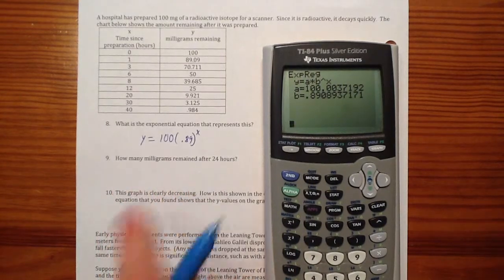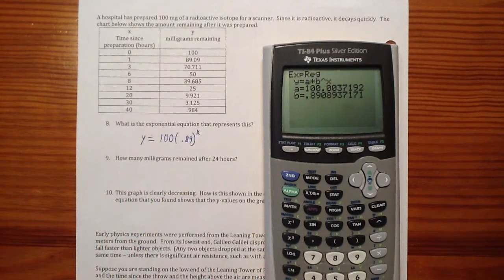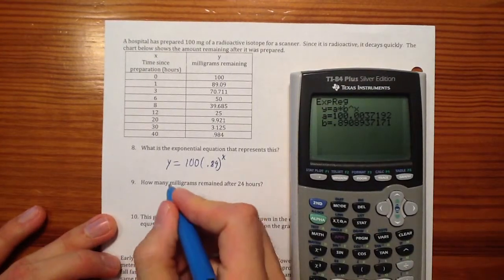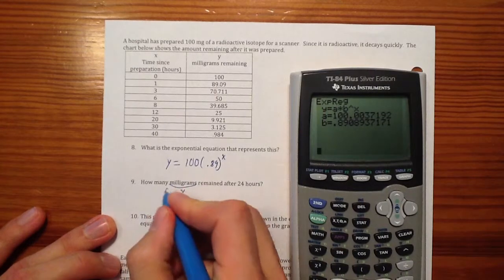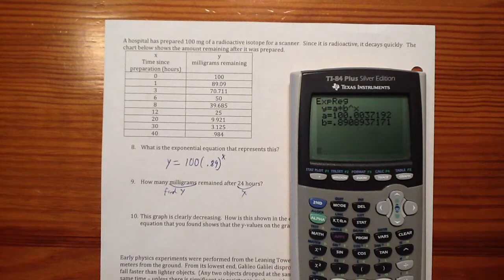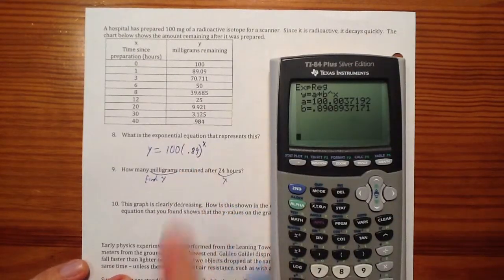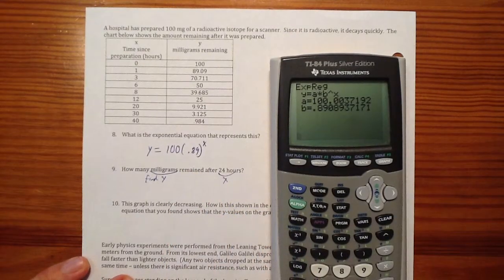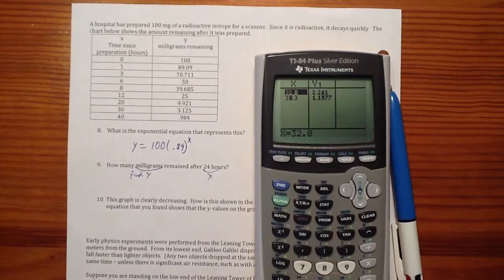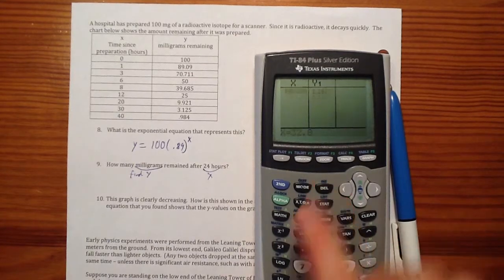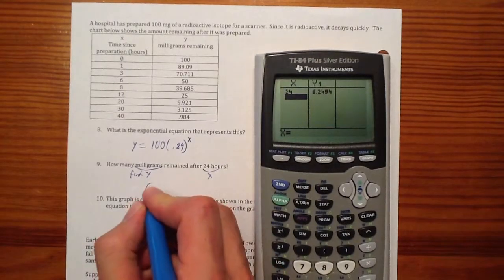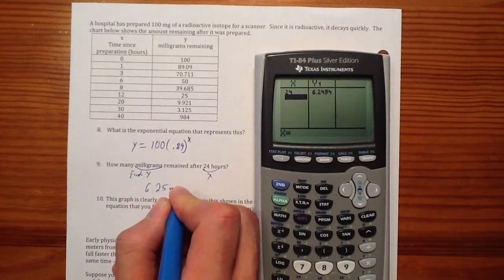How many milligrams remained after 24 hours? Shoot, I don't know, but let's kind of translate that. How many milligrams? Whoa, Mr. Reader, what's it asking? It says find y when I give you x. Two ways of doing it. You can do it on the paper, or you can go to the table and type in 24. Let's delete those that are left over and type a 24. And you'll get 6.25. 6.25 milligrams.